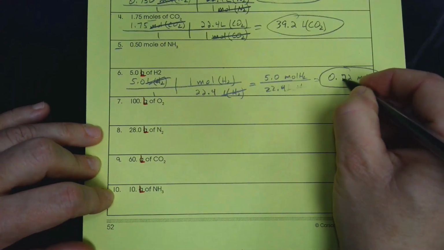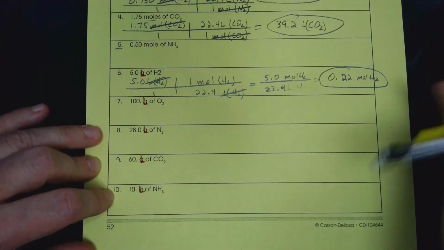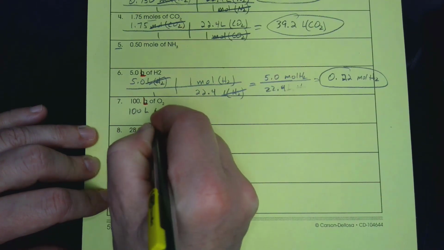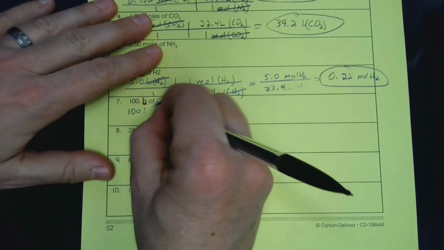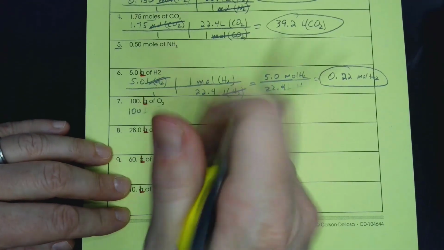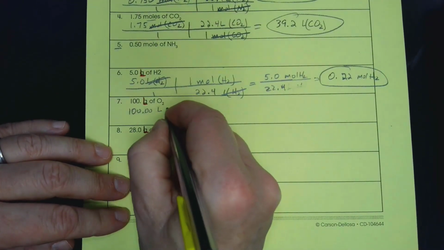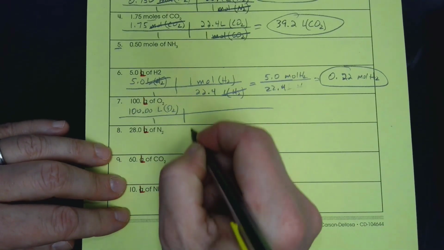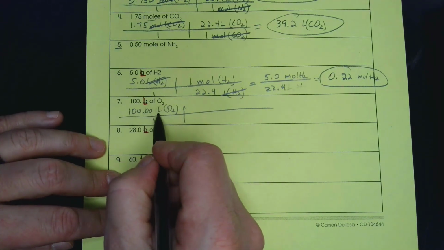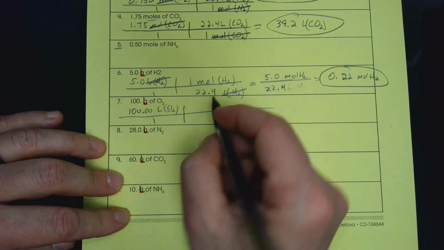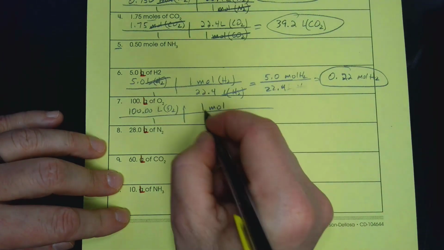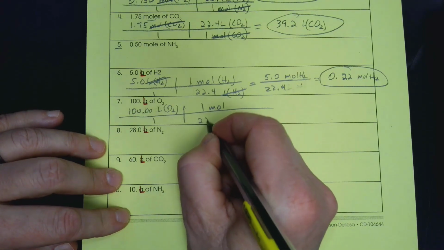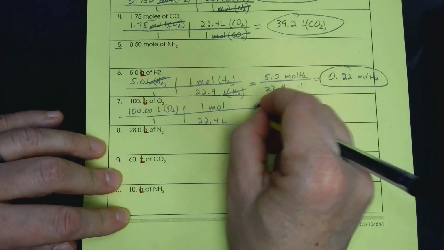Okay, that doesn't look like a very good 2. All right, let's do the next one. Like I said, I'm just going to do the first 3. So with this one, we've got 100.00 liters of O2, because that's what we are given. I'm going to set that over 1. Again, for these, I'm given the volume, and I have to find moles, which means I need to put my mole on top. And remember that for any gas at standard temperature and pressure, 1 mole of that gas is going to be 22.4 liters.